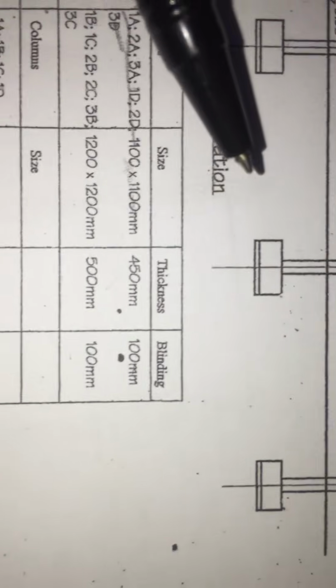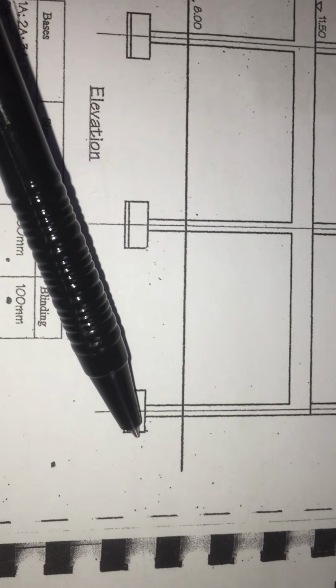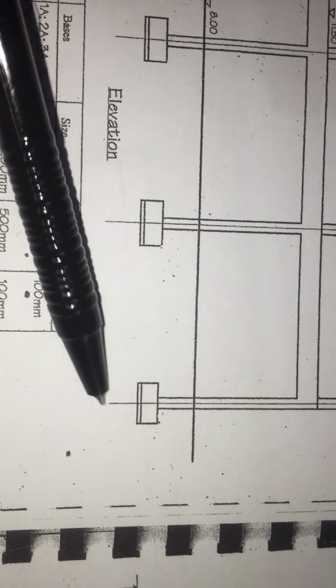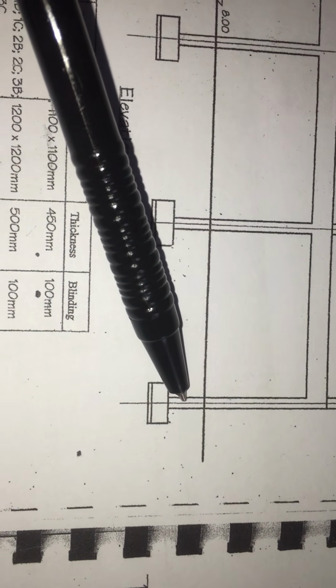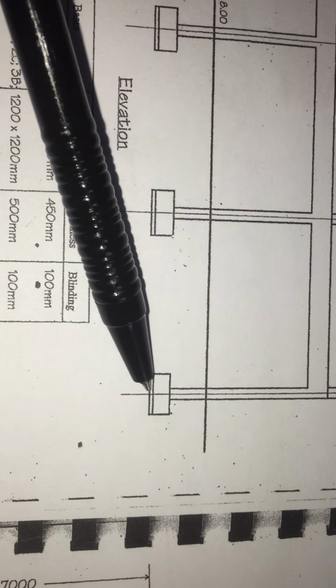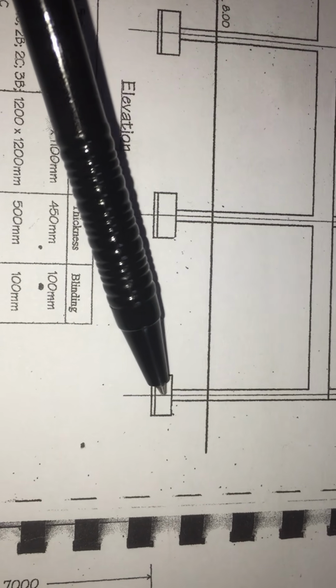Remember, if we go back to the elevation, you can see these boxes. These are the bigger boxes on the foundation plan, and these are the smaller boxes. So these are the bases, and these are the columns.